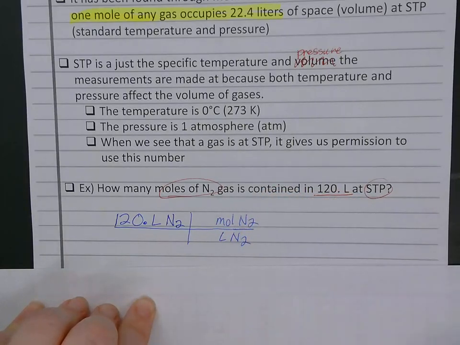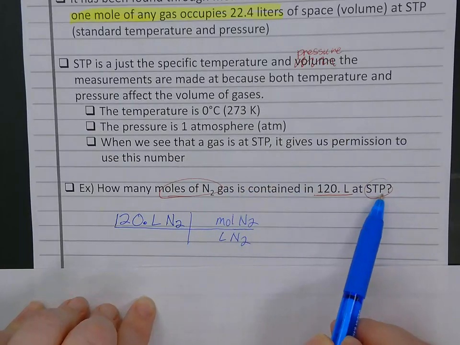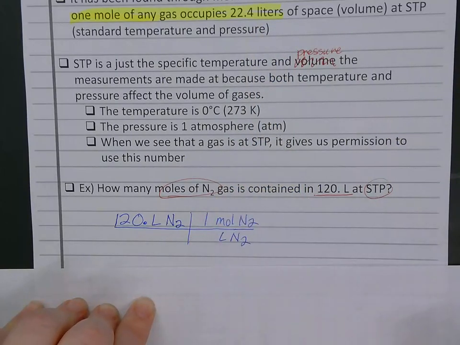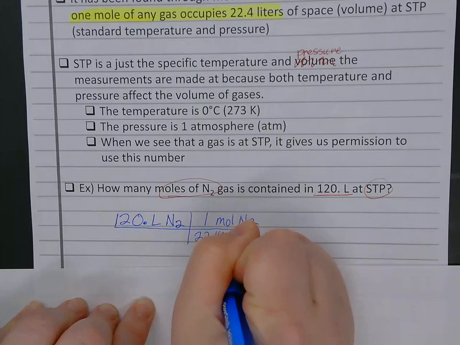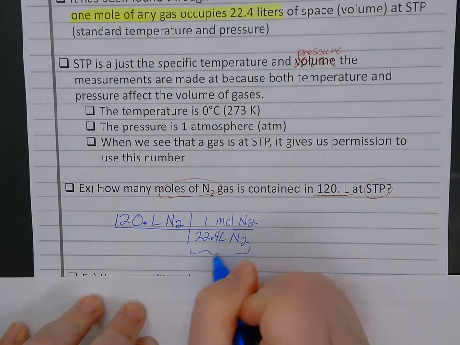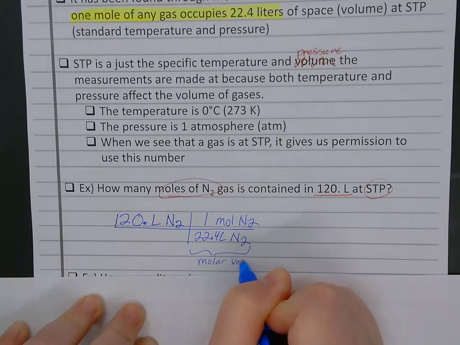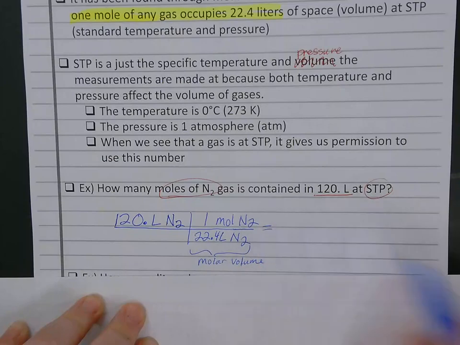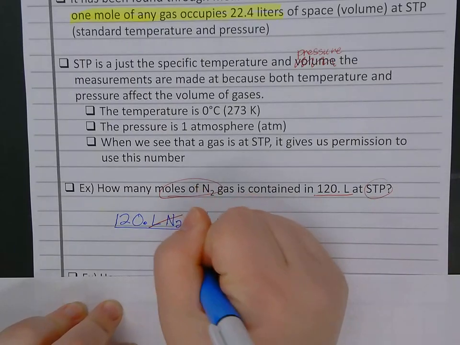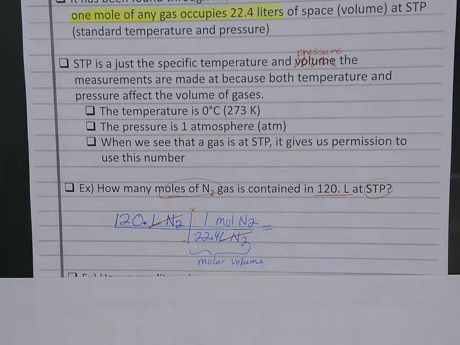Moles of nitrogen. All right, so since it says it's a gas and it's at STP, we are allowed to use this value. So 1 mole of our gas is going to be equal to 22.4 liters of space. That's how much 1 mole will take up under those conditions. So this part right here is our molar volume. And then we approach it like every other question. We're going to cancel units. What can cancel? Liters of nitrogen. We're going to multiply and divide. So we have 120 times 1 divided by 22.4.